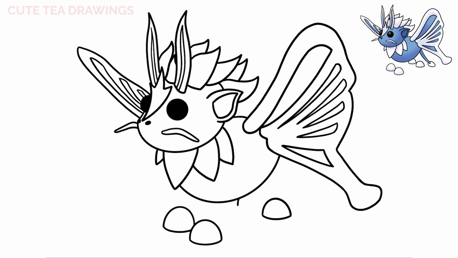We'll start with 2 curves down, and then a curve across the bottom. Lastly, let's add the tail. From the back of the body, underneath the wing, let's draw 2 curves down like this. Then let's close off the end with a small curve. And then at the end of the tail, let's draw an oval shape.